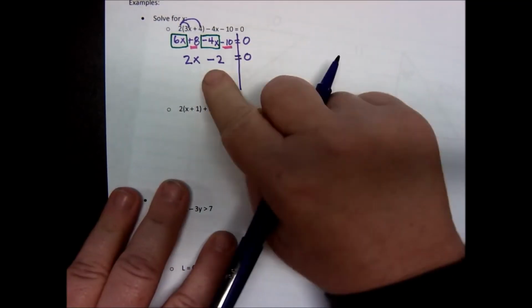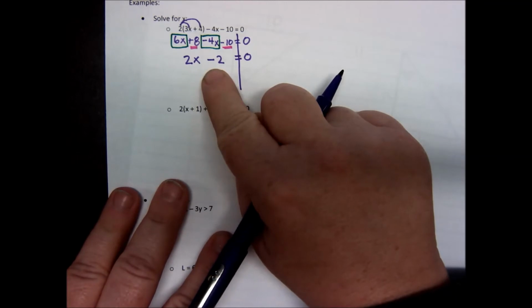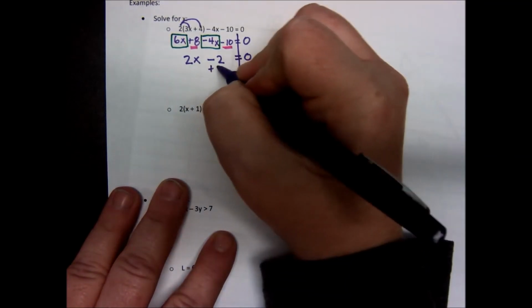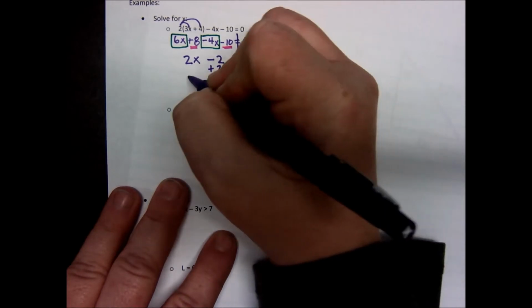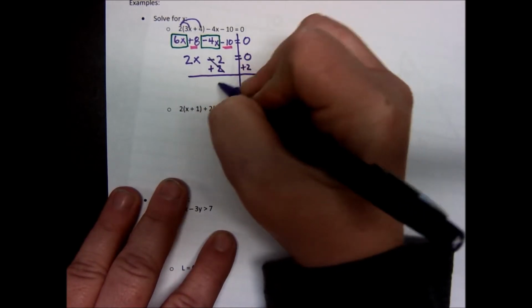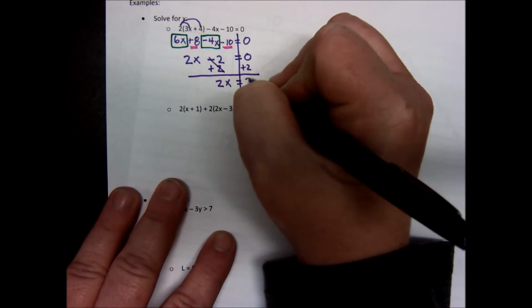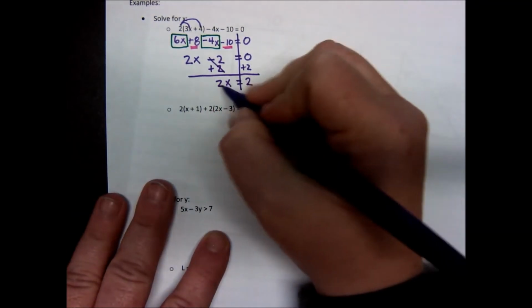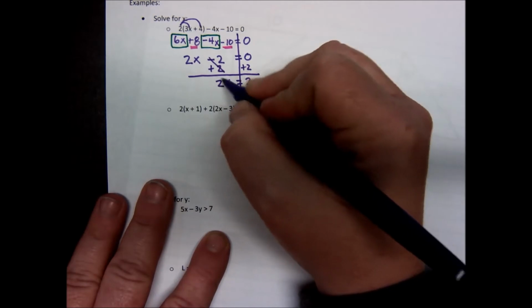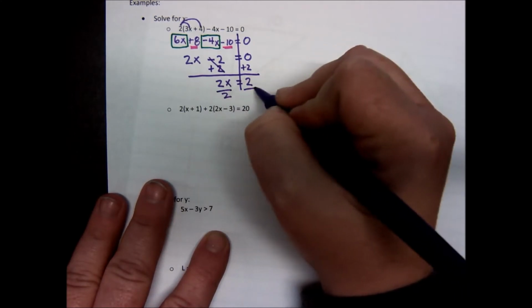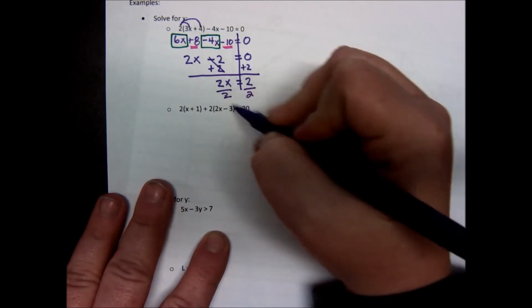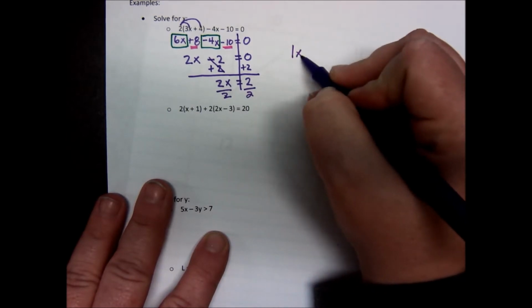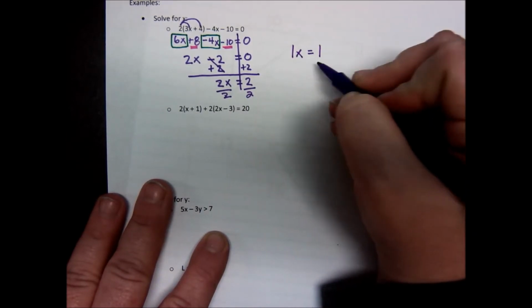Then to solve, I first get rid of the things not touching the x. I have a minus 2, so to get rid of it, I have to add 2 to both sides. So I end up with 2x equals 2. In the last step, since 2 and x are touching, they're being multiplied. To get rid of the 2 touching the x, I divide by 2. And 2 divided by 2 is 1, so on the left side I'm left with 1x, and then on the right side I have 1.